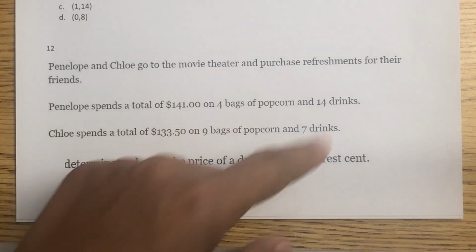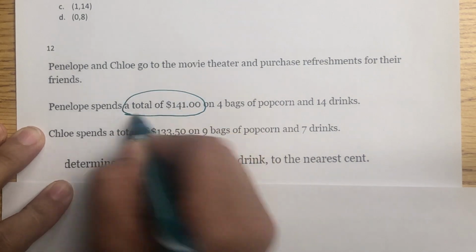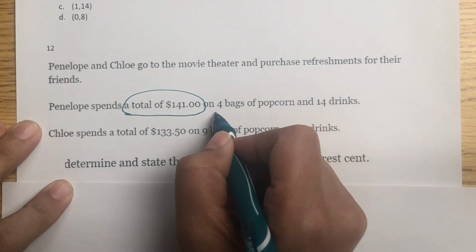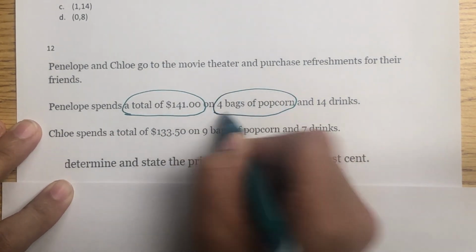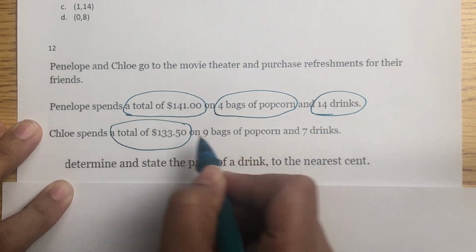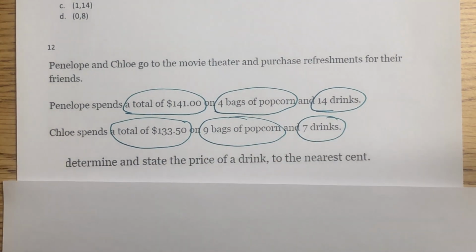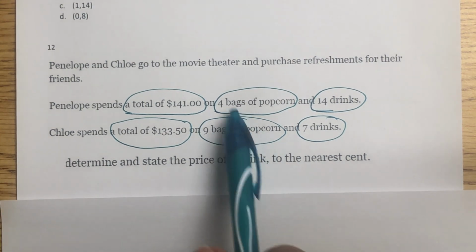Two people go to the movie theater and purchase refreshments for friends. Bob spends a total of, so total, remember, circle my numbers. 46. 46 goes with what? Bags of popcorn and 14 drinks. Total, here's another total. On what? 9 bags of popcorn and what? 7 drinks. And then write them out. These are how many numbers? 6. So it's just as you see it. So we're going to do 4p.